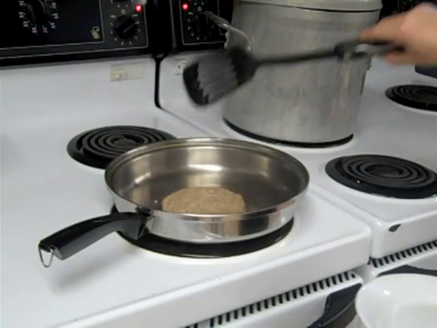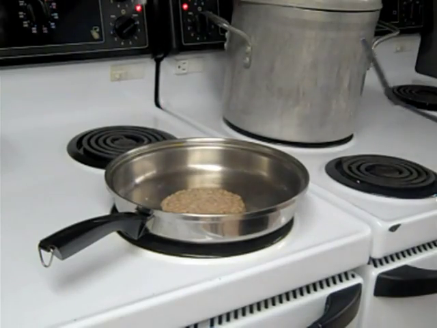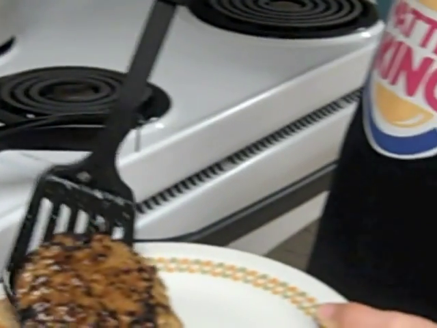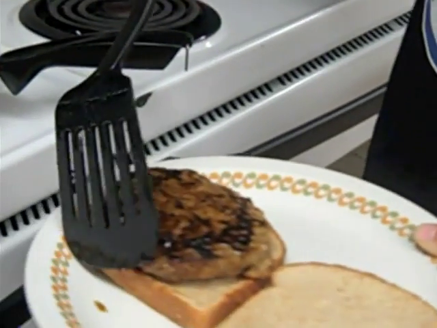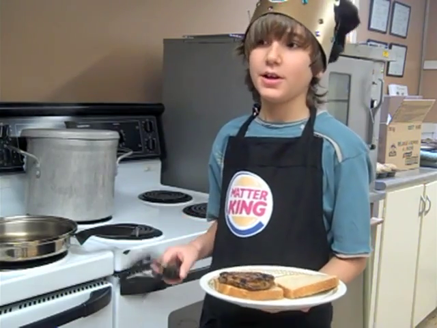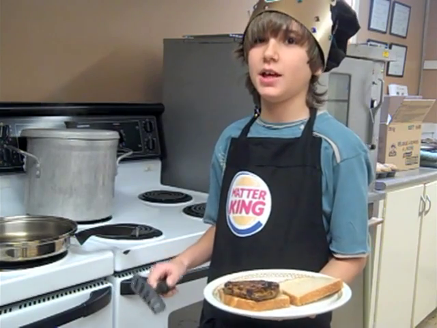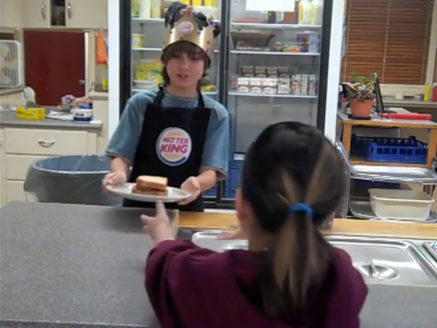Welcome to Matter King, where cooking is chemistry. Cooking a burger is a non-reversible change because you can't get it raw again. Here's your burger. Thank you. I am taking a bite. It is a physical change, and it is non-reversible because I cannot change it back.